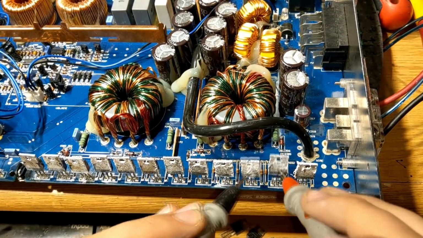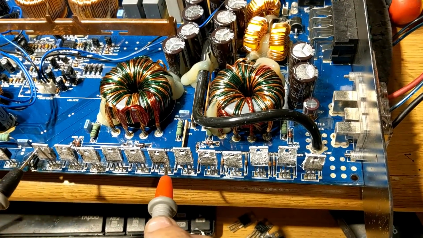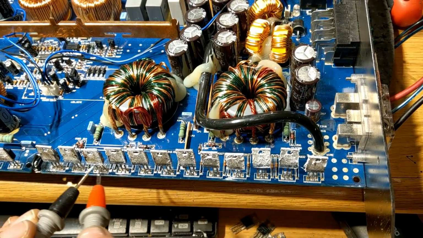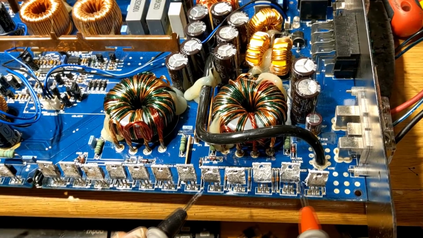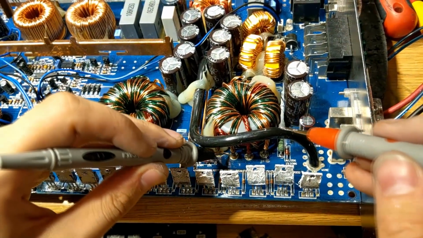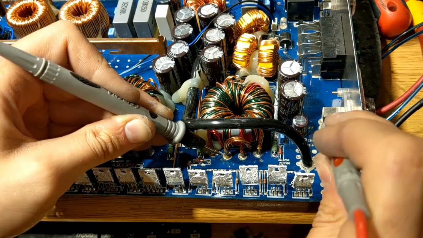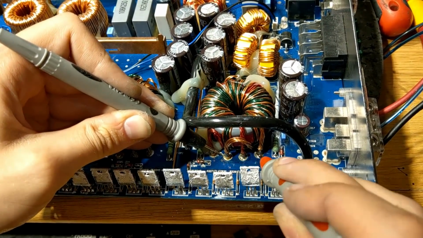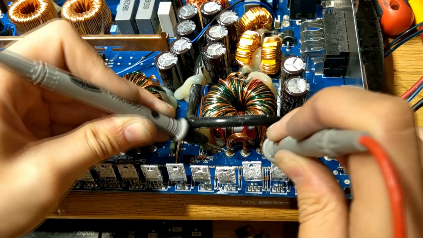Because these 3 were dead, this whole bank of 6 weren't able to do their job, and so this bank of 6 were under high stress, because it was only these ones that were powering the whole amplifier. So these ones weren't doing anything. 12 volts is coming in here, you see this gold wire here. 12 volts comes in there, it then loops around the transformer and comes out here. But there's a break in there somewhere.